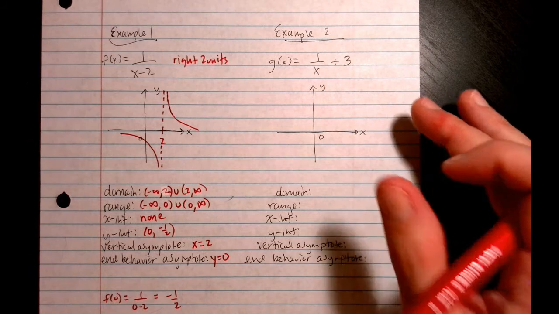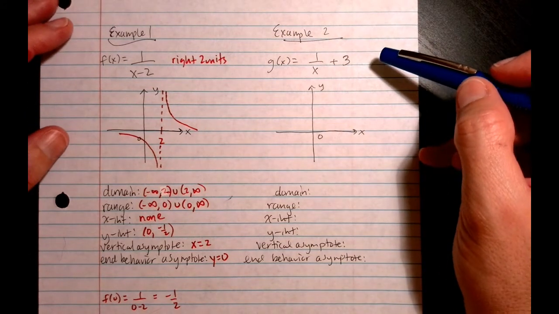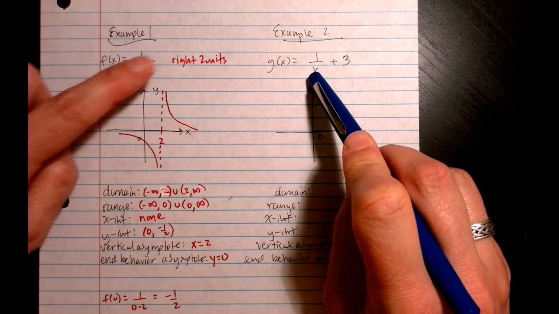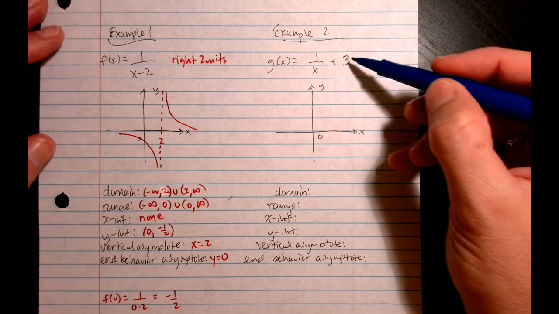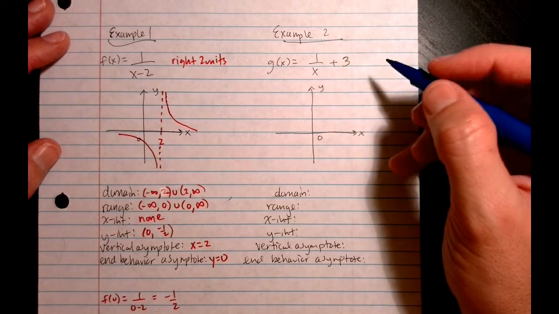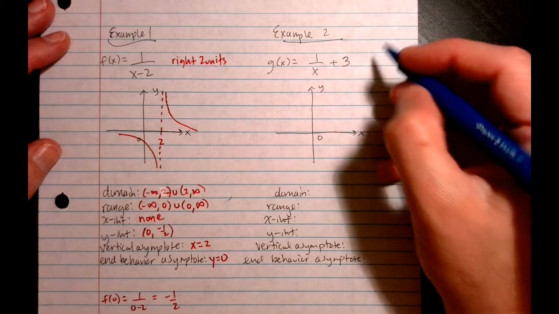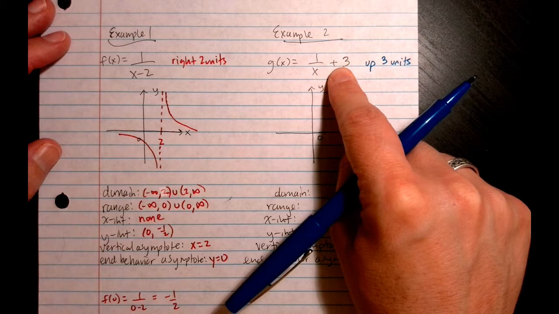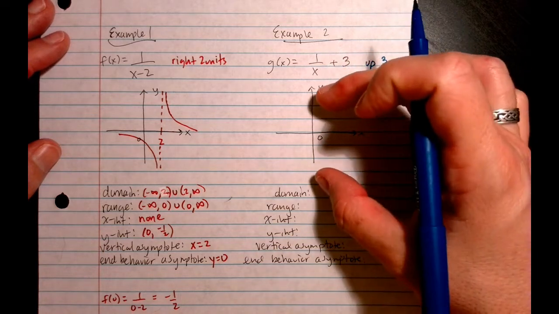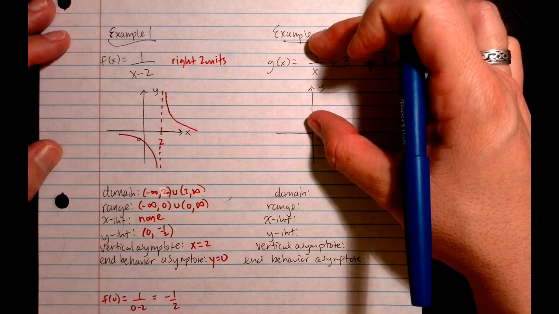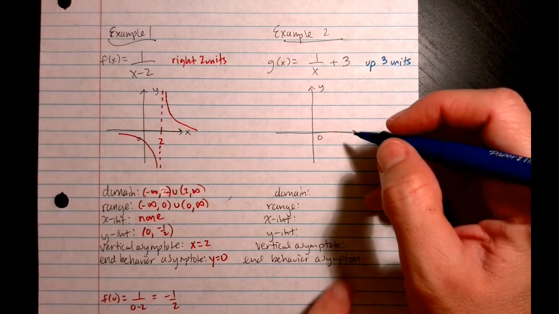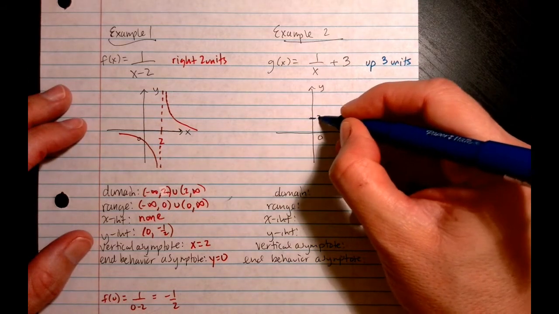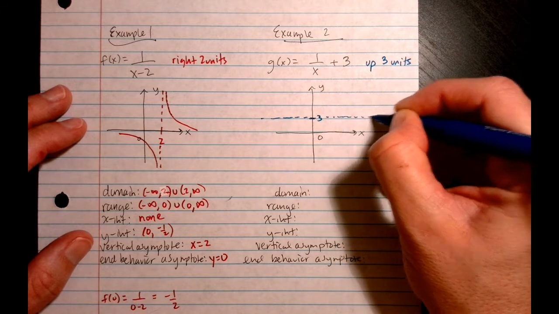Let's look at example 2. First, let's figure out what transformation happened. Notice I don't have anything in the denominator, so it's not a horizontal translation like it was in the first example. But notice I have a number outside of my fraction. This means it's a vertical translation, and because it's positive, it's going to go up. If this was negative, it would have moved down. So when I take my parent rational function and all I do is move it up 3 units, then what I'm doing is I'm moving that end behavior asymptote. So instead of being the x-axis, it's going to be at 3.